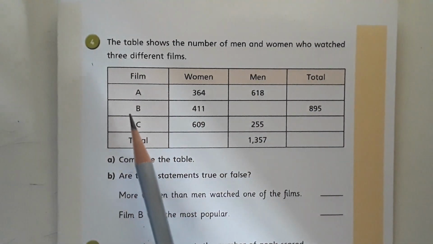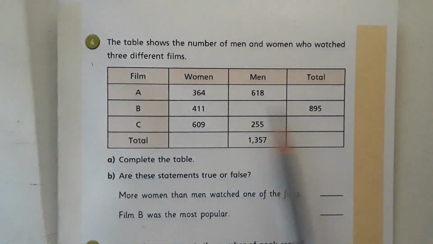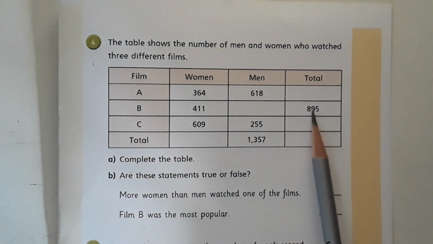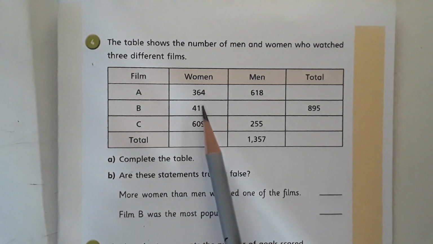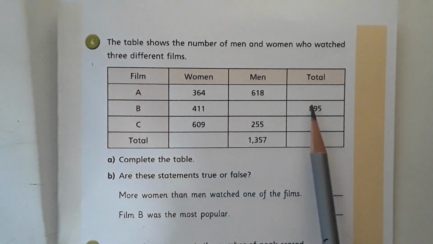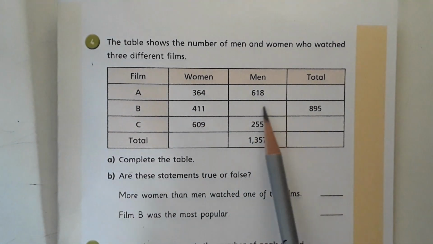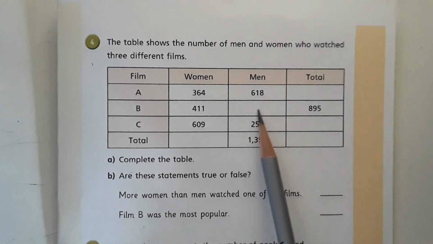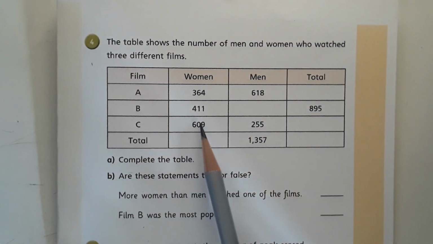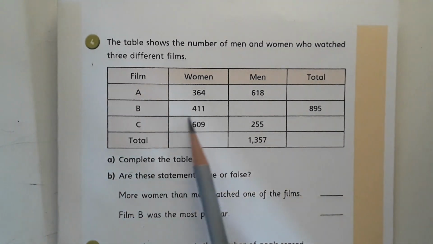Okay, here we know the total who went, and we know the number of women. So if we find the difference between the numbers, we'll be able to calculate the number of men. Here again, we need the total.